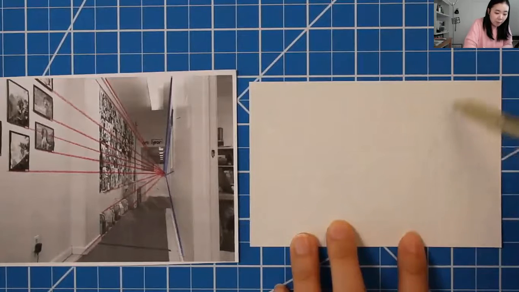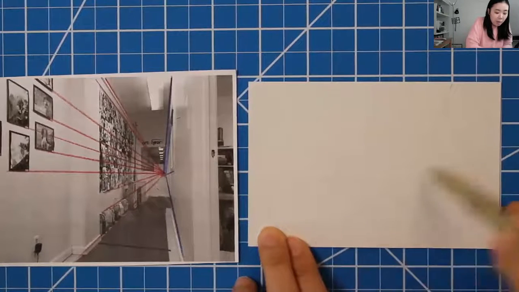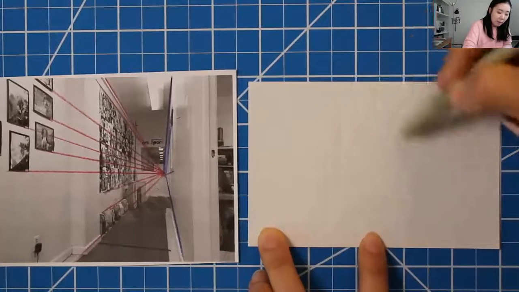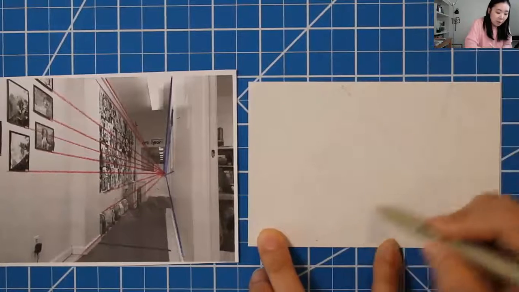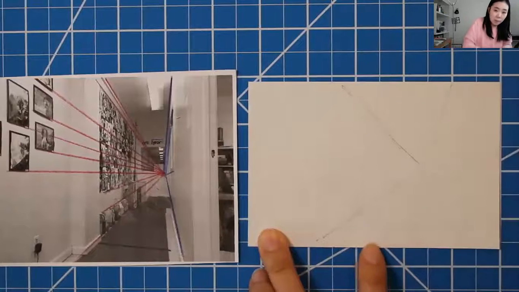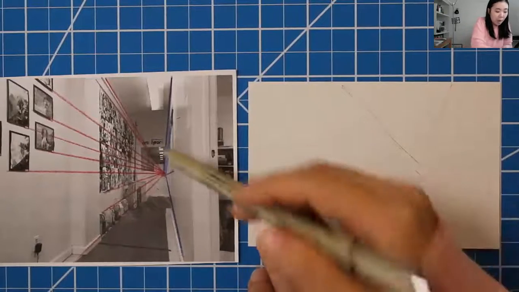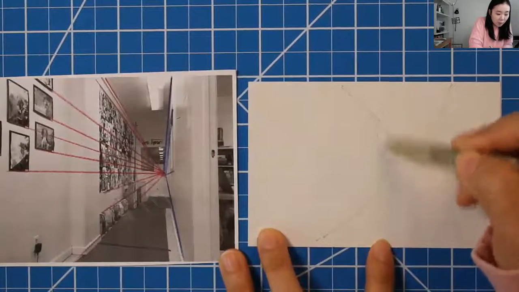And the angles go like this. You can make the guideline with the pencil, and then erase it later if you don't need it for the final drawing. So here is the vanishing point, and then I'm going to find the vertical lines. This is going to be about here.